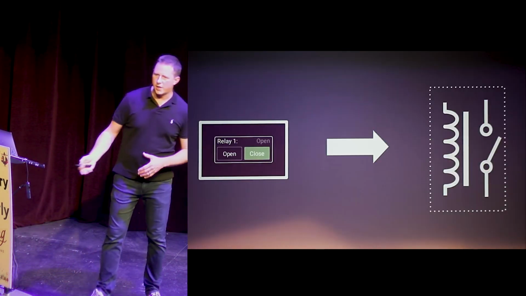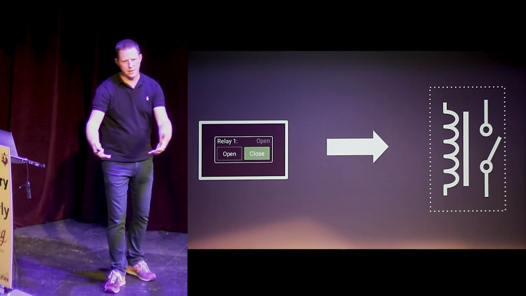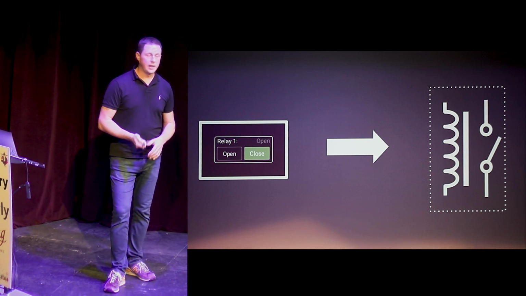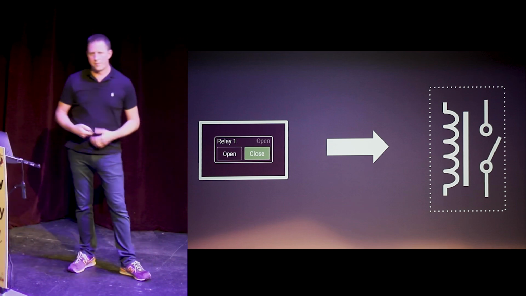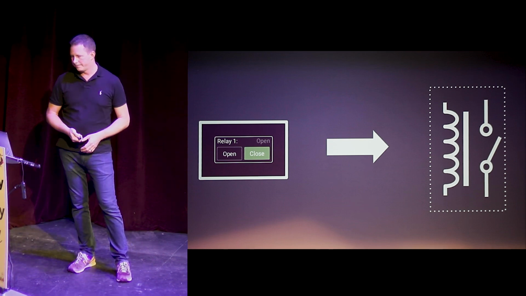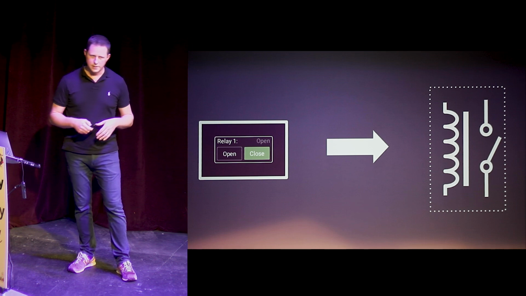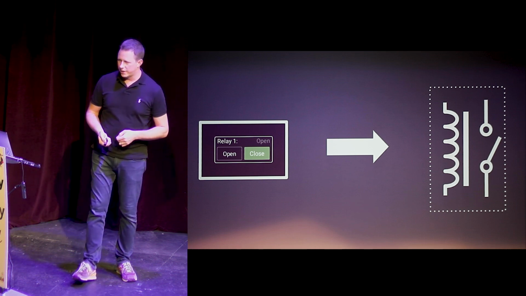So that's one way. So now I know this sensor. I know what the state is of the thing in the field. I can change that on the front end. And finally, the other way, if I press the button, I want to be able to close or open the relay.